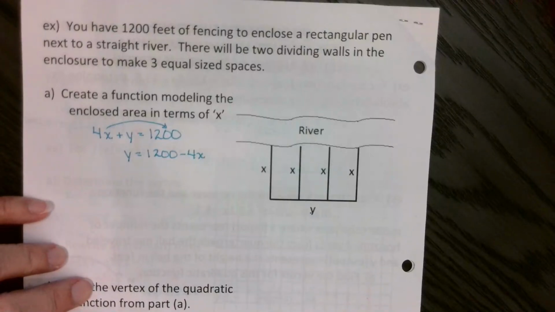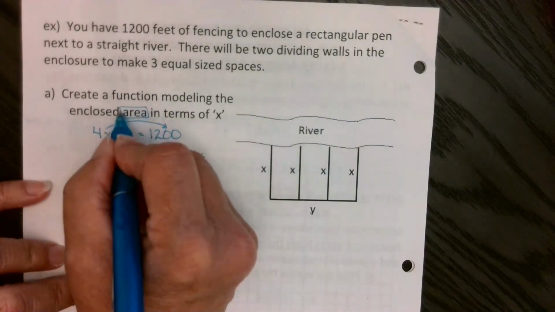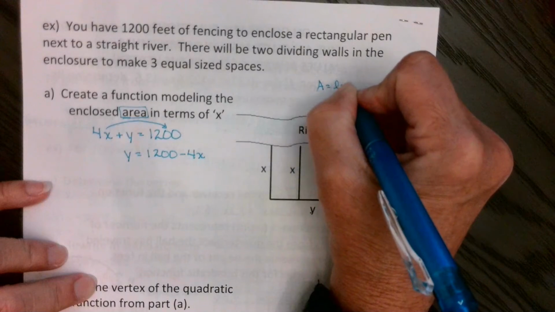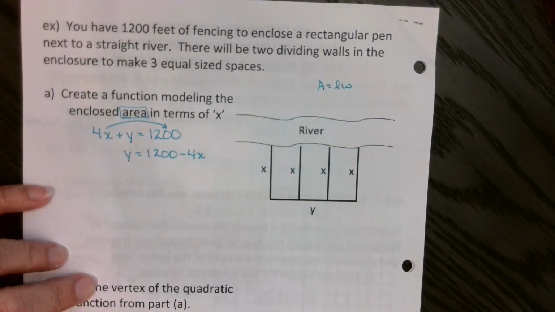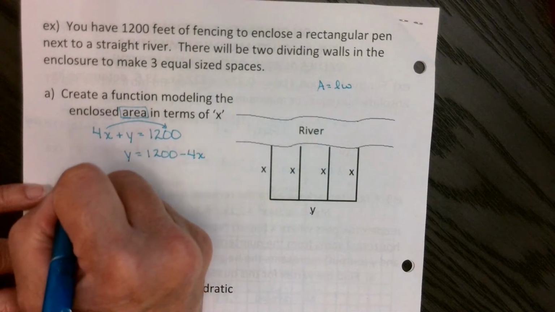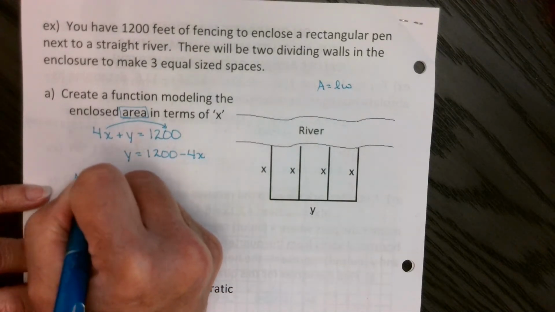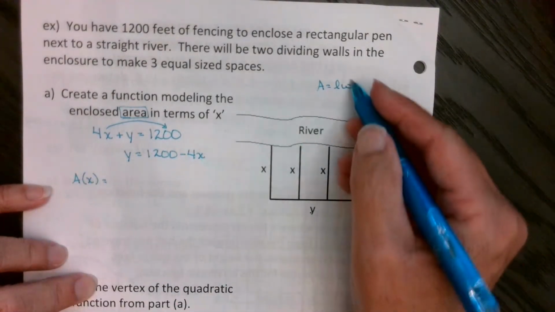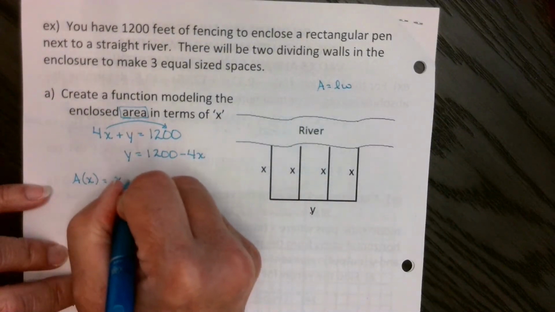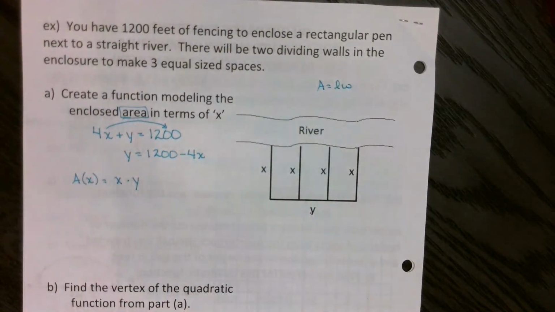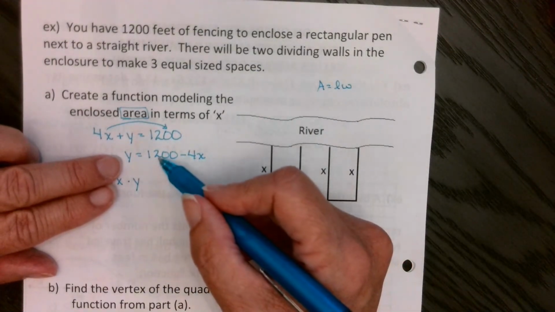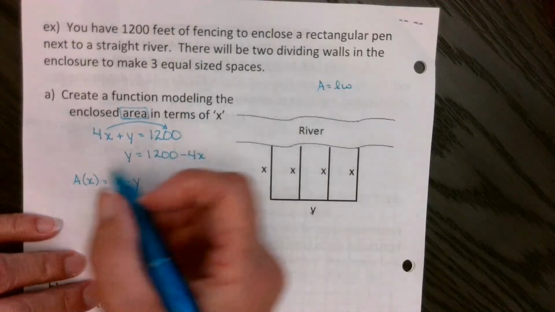Okay, so now it says area. Well, area of a rectangle is length times width. In this particular case, we're going to call it A of x because we want it in terms of x, equals our length, which is x, and our width, which is y. So we're going to have x times y. You could have y times x, it doesn't matter. All right, so that's what we're trying to find. Well, remember we have our fixed relationship right here. I can now take out my y and replace it with this.